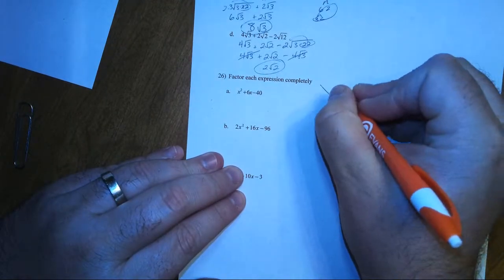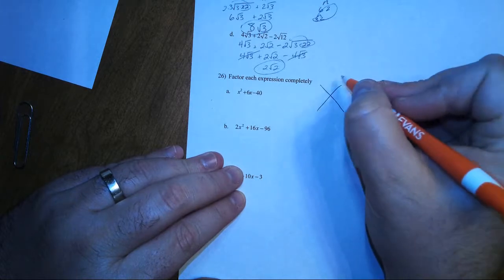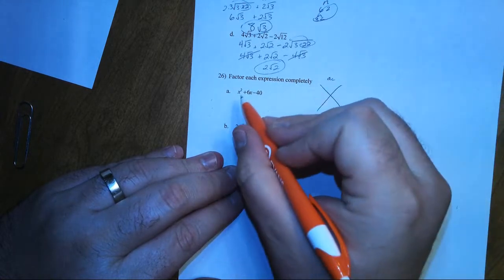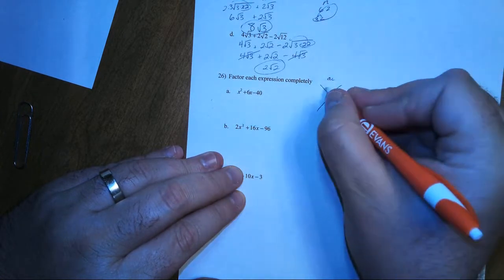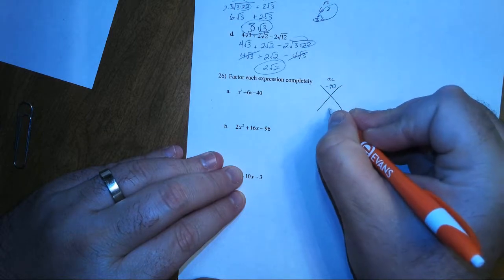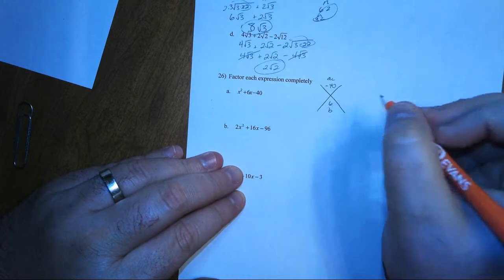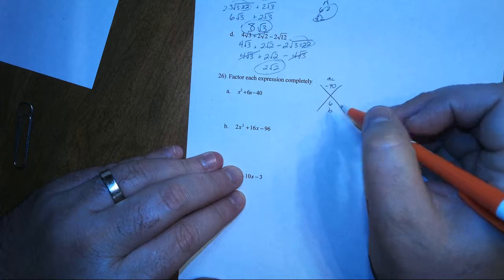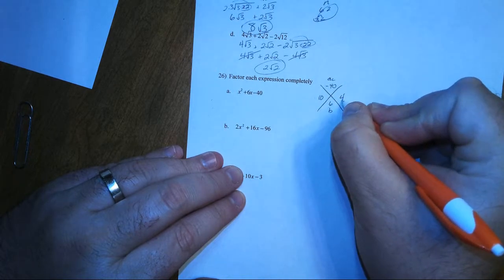Okay, factoring. So this is when you can use your diamond, if you remember doing that. Okay, we do A times C, or they multiply 2 on the top, which is the negative 40 here. And then the B term, what they add to is at the bottom. So 2 numbers that multiply to 40 and give you 6 would be 10 and 4.